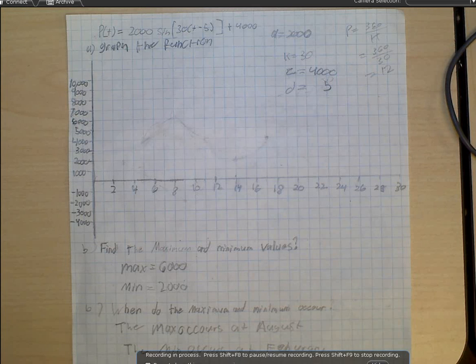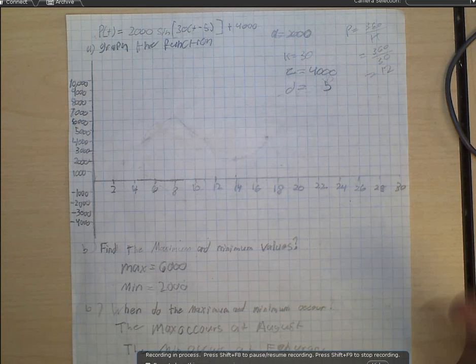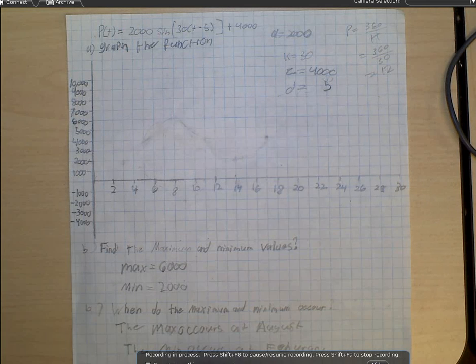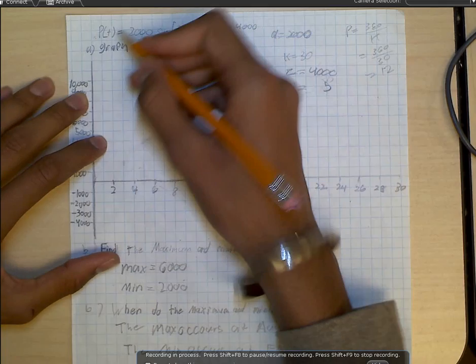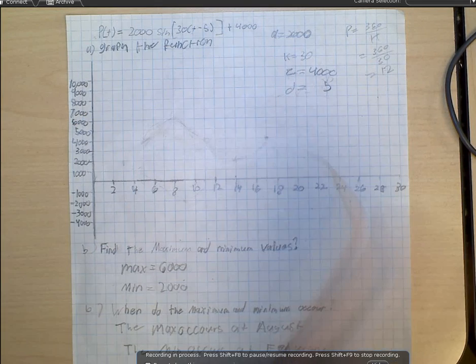Alright, lesson 7. What we'll be doing is a word problem using a sine function. So the scenario is this. There's a very famous ski resort, and this function displays how much the population would differ over 1 year. So it's t standing for time and p standing for population. So first question is graph the function.